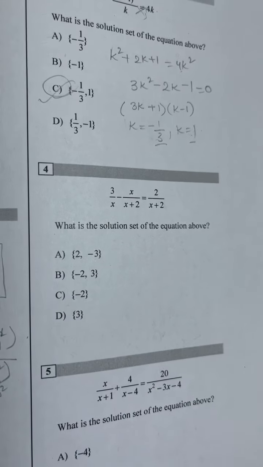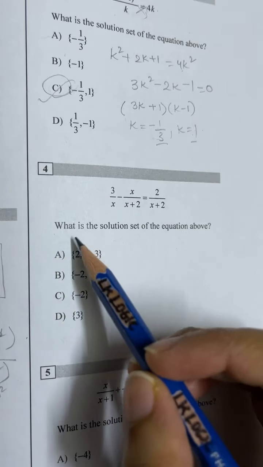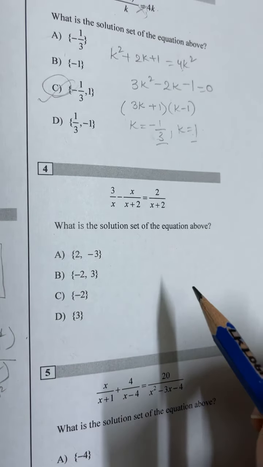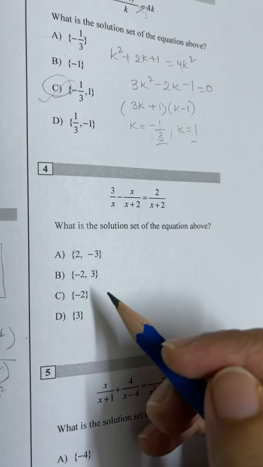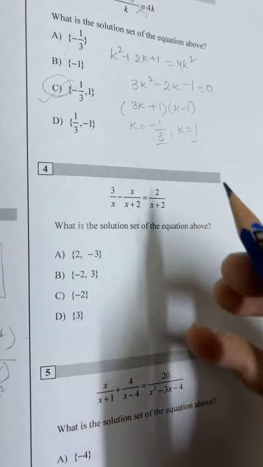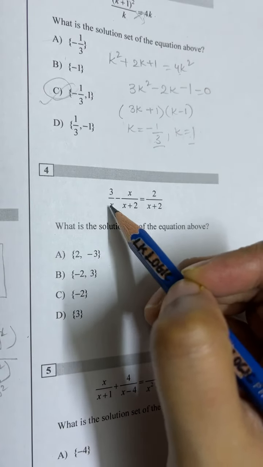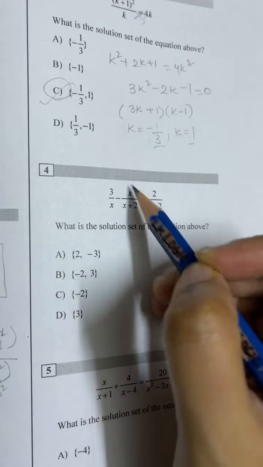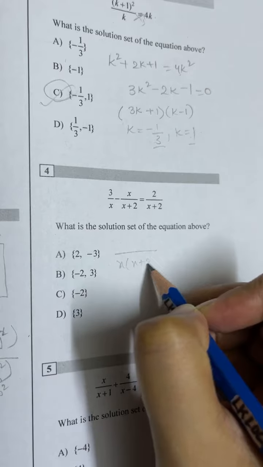Question number 4 here says, you have an equation. What is the solution set of the equation above? So now you have been given 4 options. You can try it yourself and check out the answers. Now what are we going to do? First, we can take out the least common multiple, that's the LCM of the left hand side. So let's take, that's x into x plus 2.